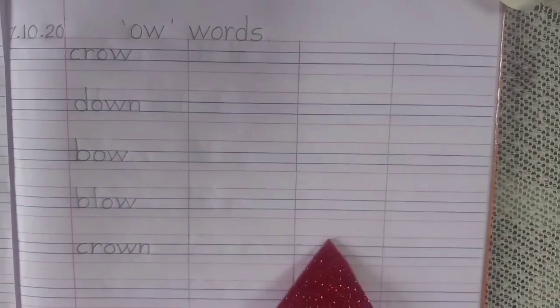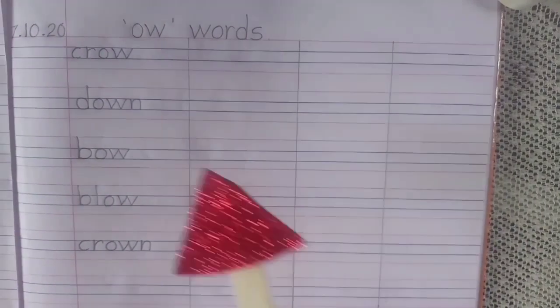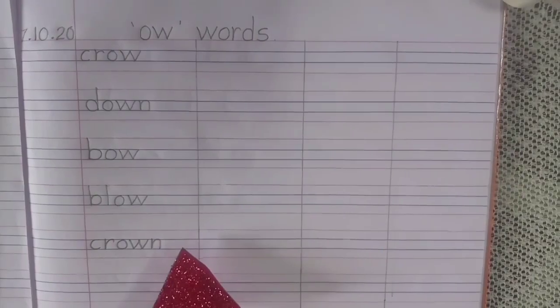Do write these words 4 times in the same formation and also practice learning. I hope you all have heard the entire session carefully. Do revise and practice writing these 5 words with spellings.